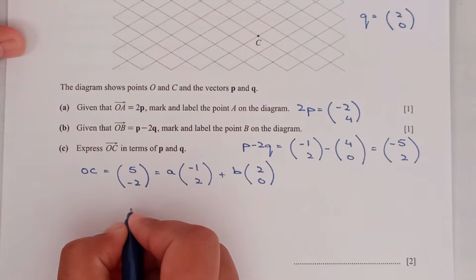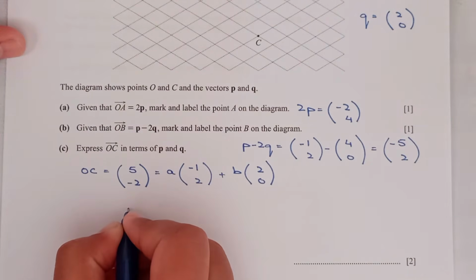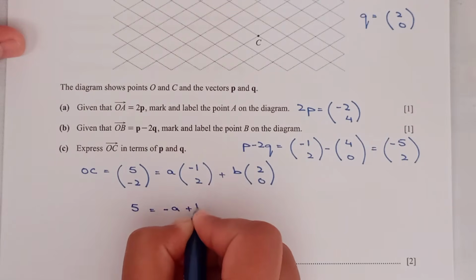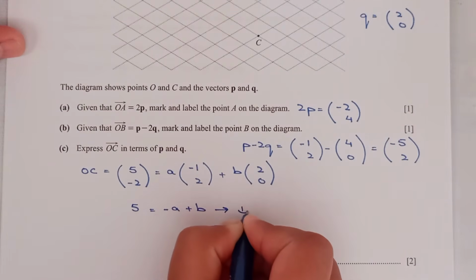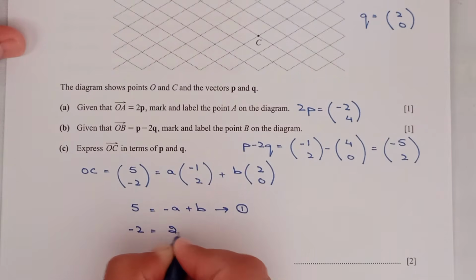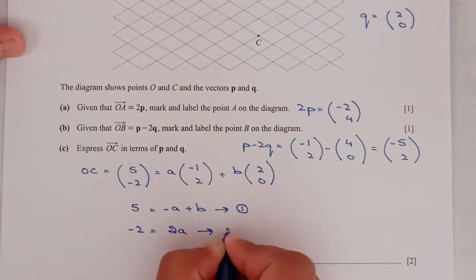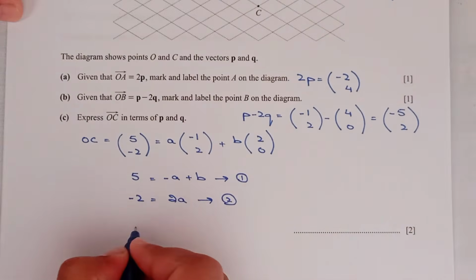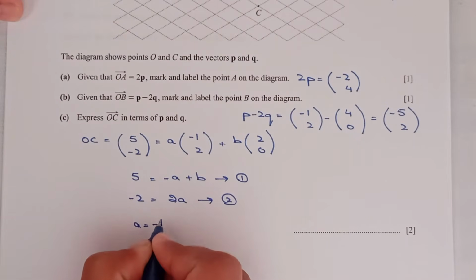So here we have an equation. 5 would be equal to -A plus B. This is my first equation. And -2 would be equal to 2A. This is my second equation, right? From the second equation, we can easily see that the value of A is -1.